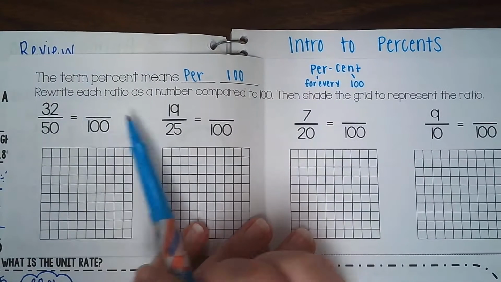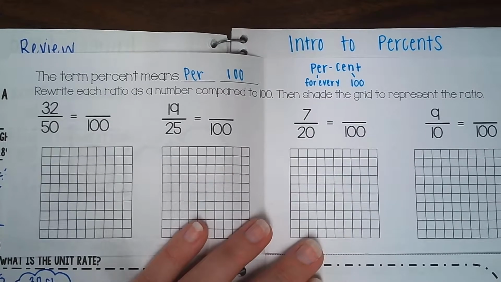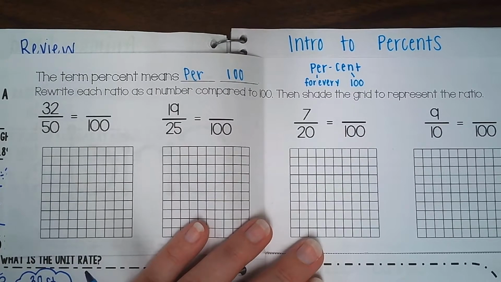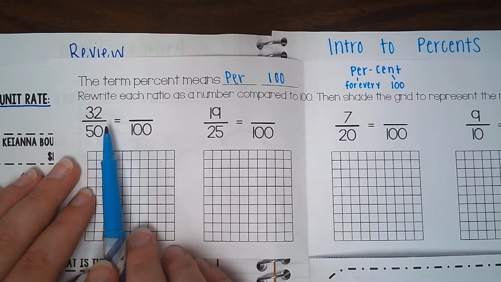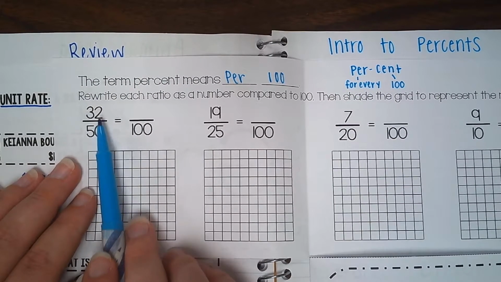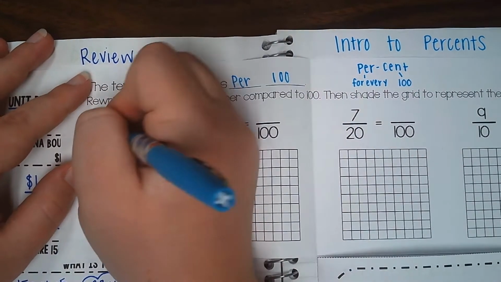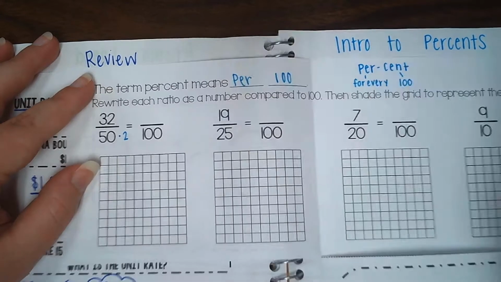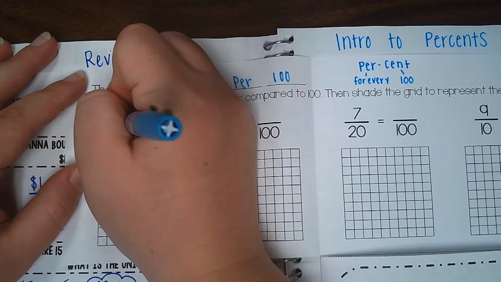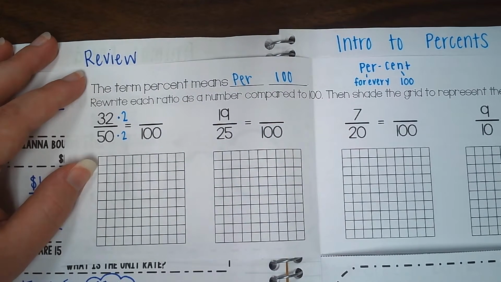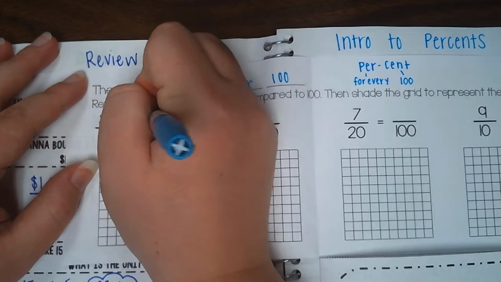So it says rewrite each ratio as a number compared to 100, then shade the grid to represent the ratio. Okay, so the first one they give us is 32 to 50. Well, to get from 50 to 100, I would multiply by 2. So what I do to the bottom, I have to also do to the top. 32 times 2 is 64.